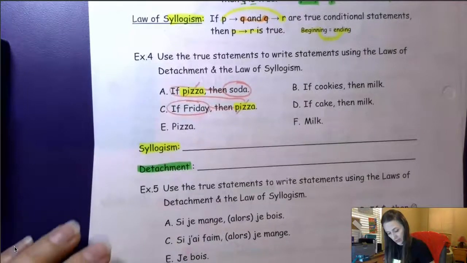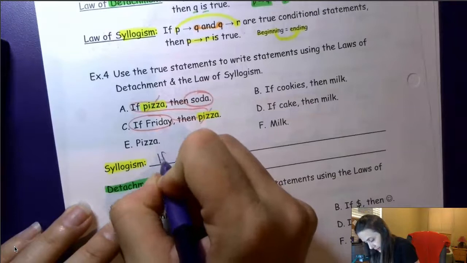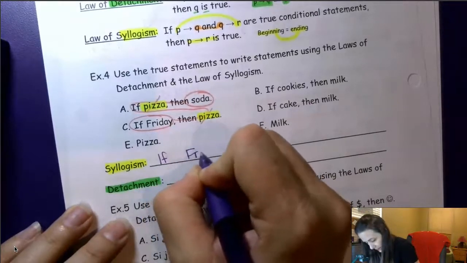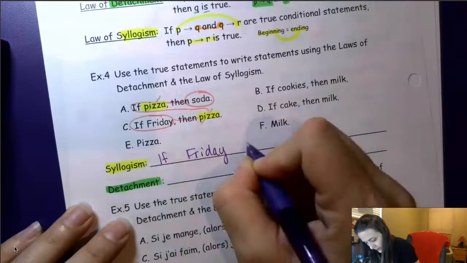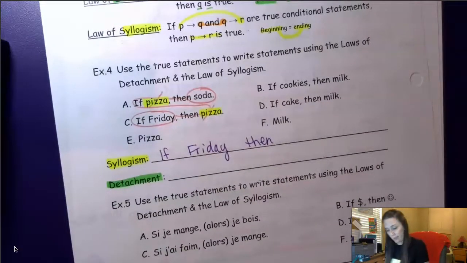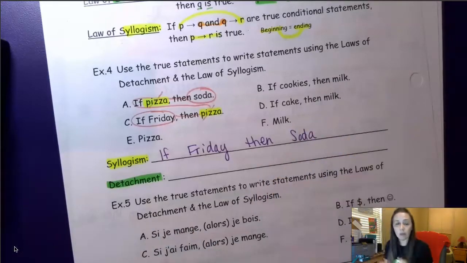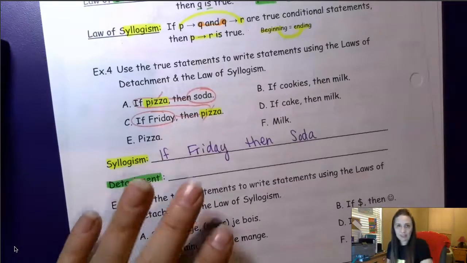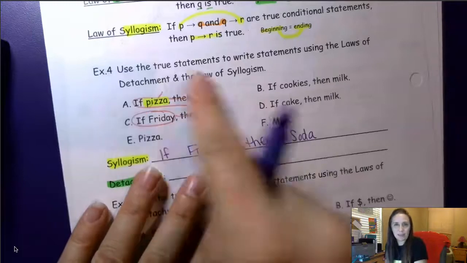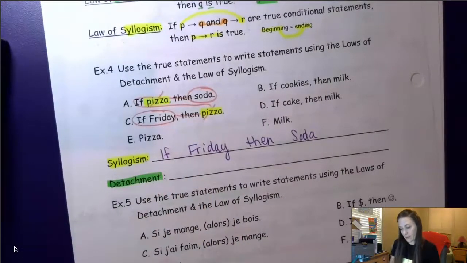So my statement here is going to be, if it is Friday, then we have soda. I don't even include the pizza. Don't even write that middle piece there. Just drop it altogether and connect the rest of that, like I call it a snake. If I can snake it together, you can drop the middle name. Okay, so now that's my syllogism.